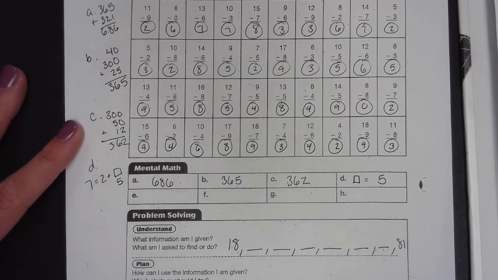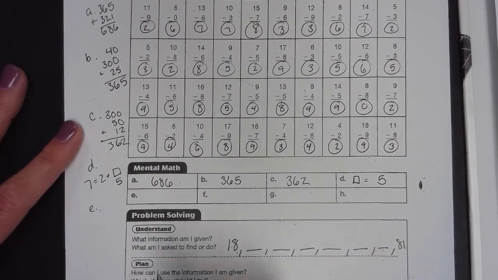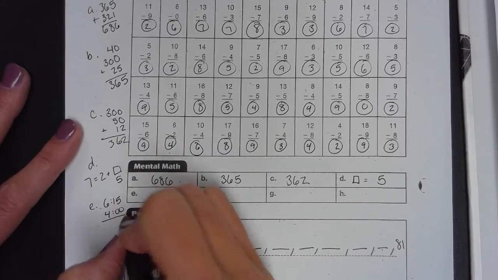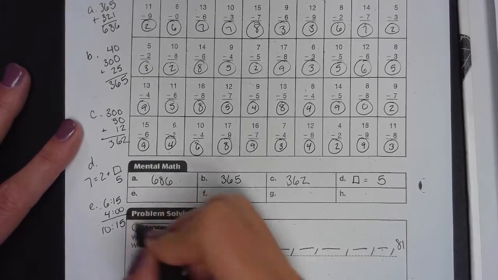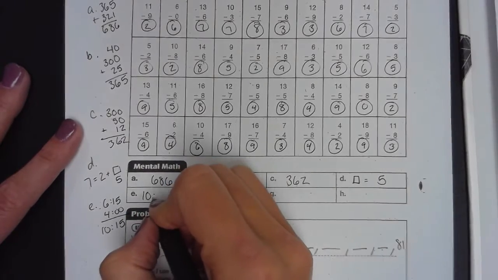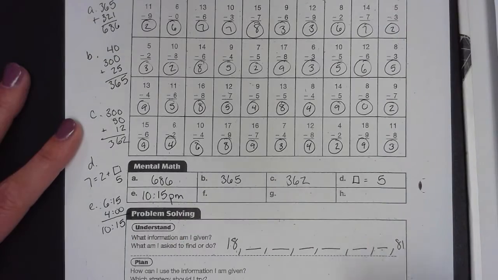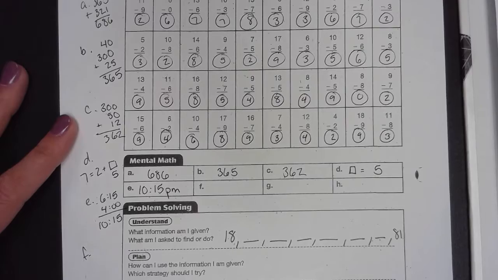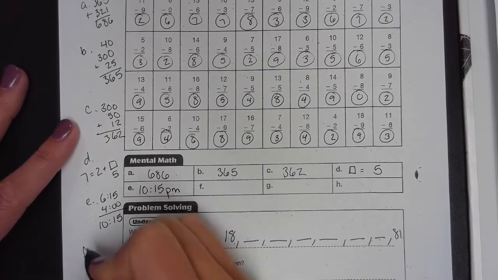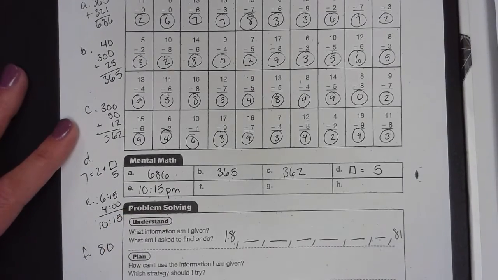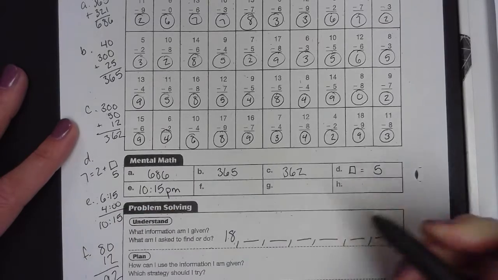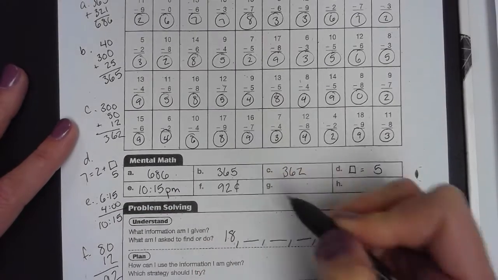E. What time is 4 hours after 6:15 p.m.? Well, 6:15 plus 4 hours gives you 10:15. Still p.m., so you go 10:15 p.m. F. What's the total value of 8 dimes and 12 pennies? 8 dimes, 8 times 10 is 80. 8 dimes are worth 80. 12 pennies are worth 12. 2 plus 0 is 2. 8 plus 1 is 9, so you get 92 cents.